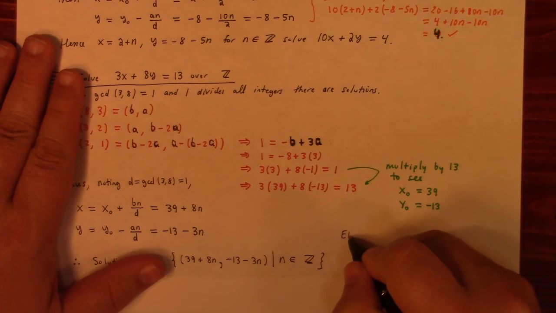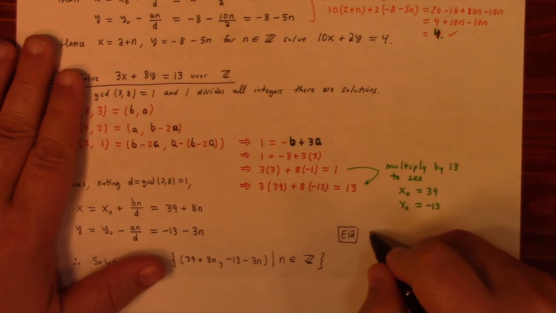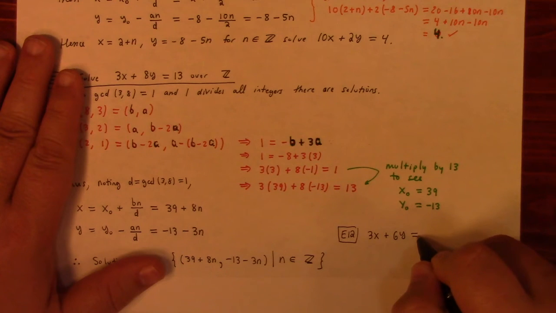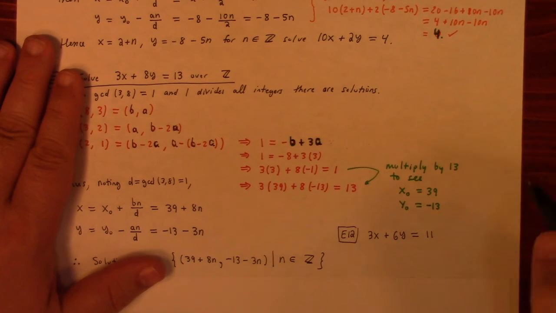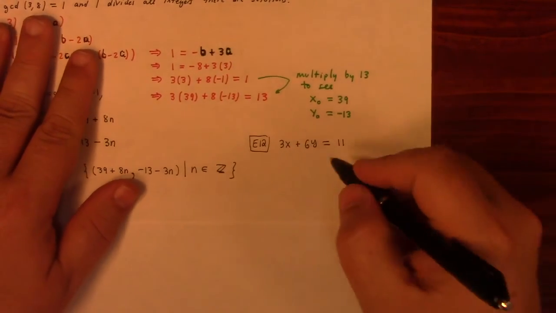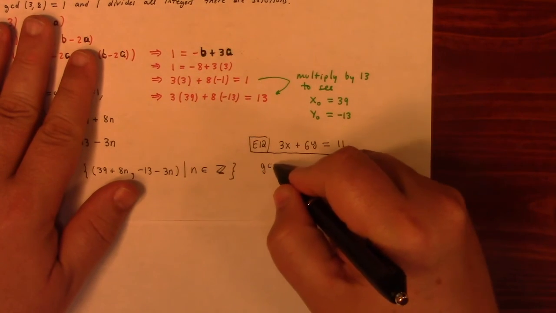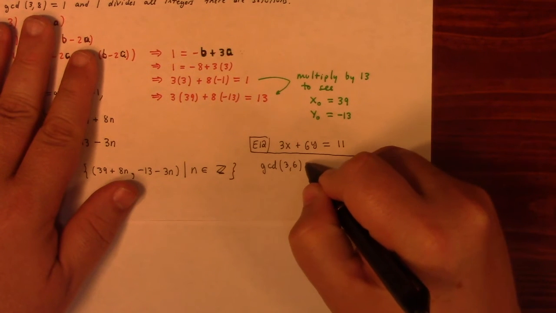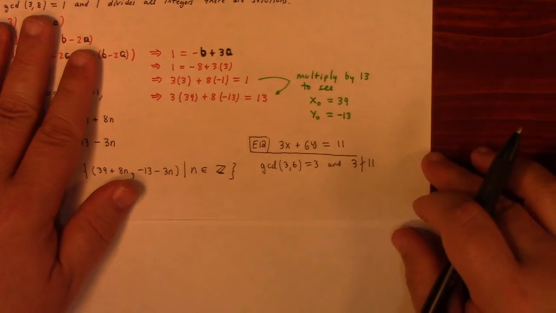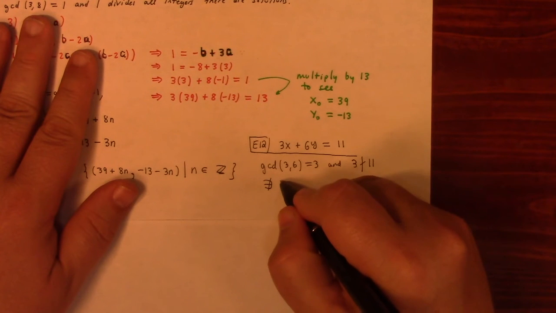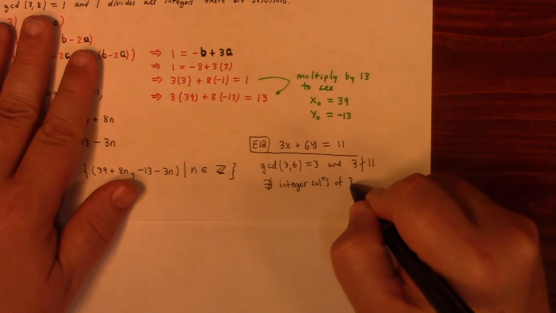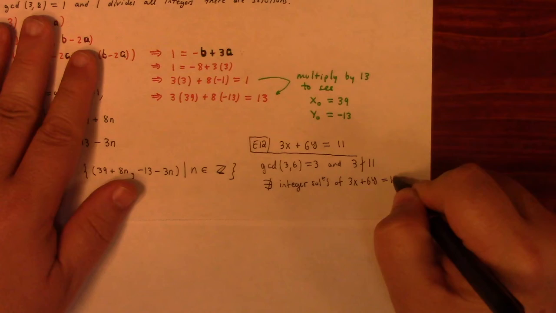And example 12. So what if you were to solve 3x plus 6y equals, oh, I don't know, 11, right? Then if we were looking for integer solutions, we'd be out of luck, right? So the GCD of 3 and 6 is 3, and clearly 3 does not divide 11. So there do not exist integer solutions of 3x plus 6y equals 11.